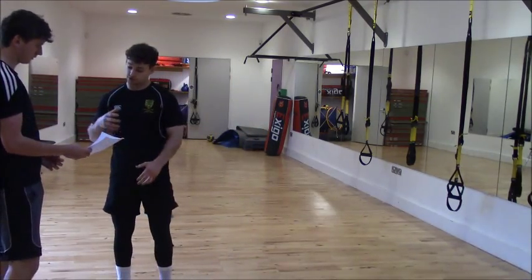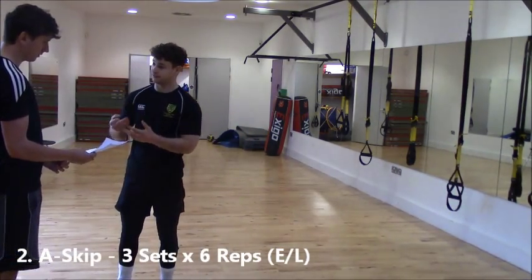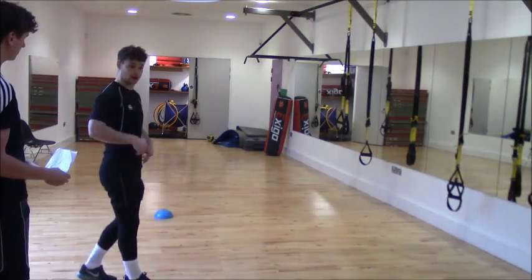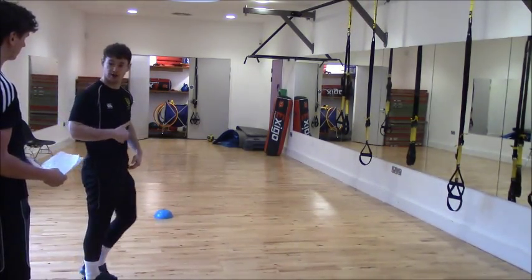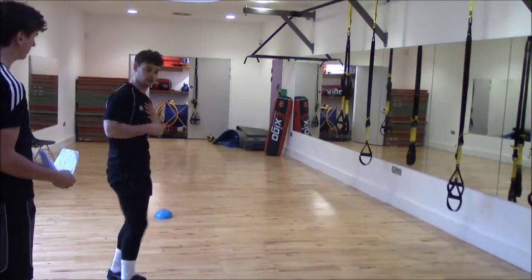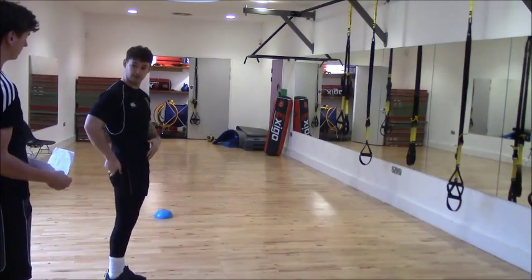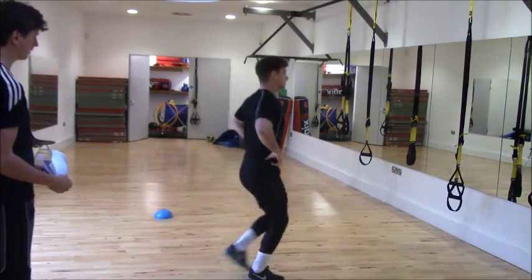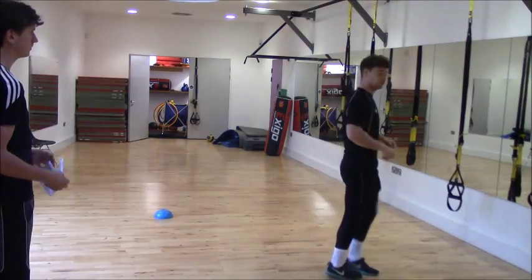Second exercise is going to be an A skip, 3 sets, 6 reps. Again, this time, instead of just the walk, we're going to add in the skip, but really concentrating. Again, what was one thing? Force production on the ground, okay? So really trying to accentuate that movement there, okay? So it's going to be into the ground, into the ground, into the ground, okay?